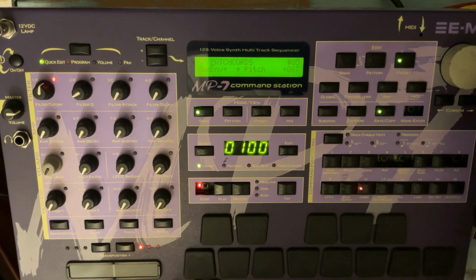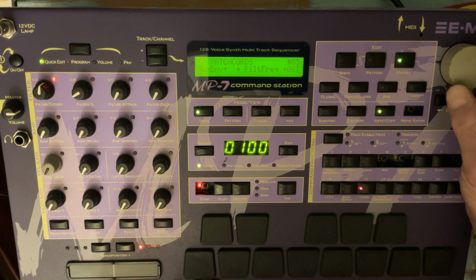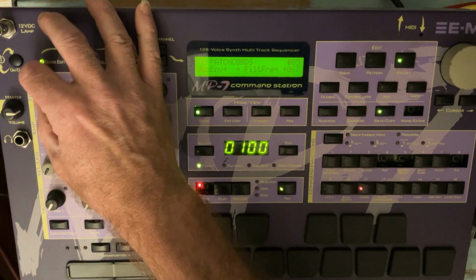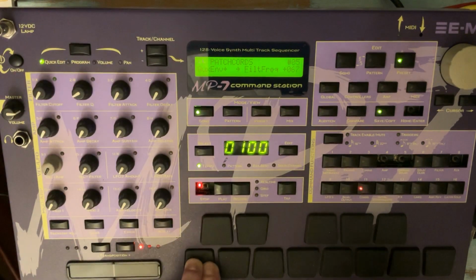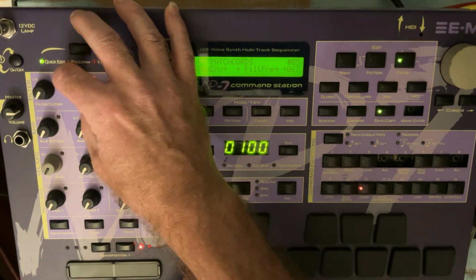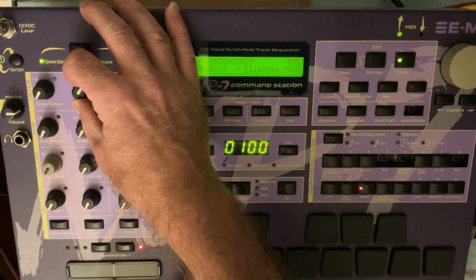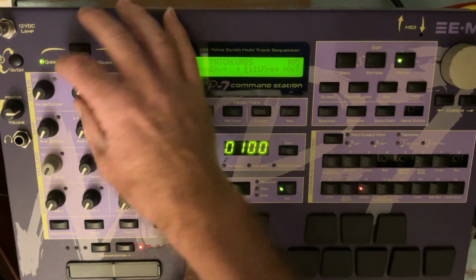So if we go to chords and change instead of pitch, we change this to filter frequency. Yeah, all of a sudden we've got an interesting little thing going on. Again, resonance doesn't change until you re-trigger the note.